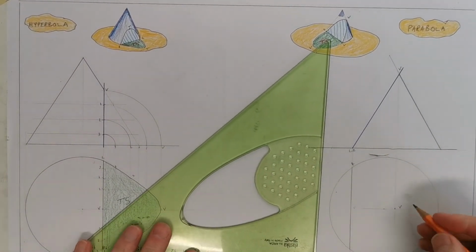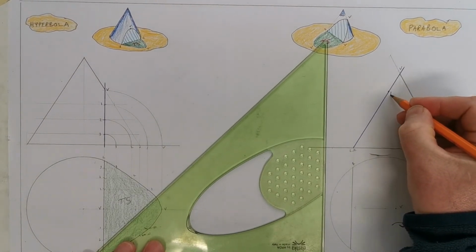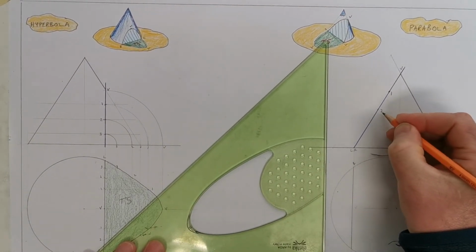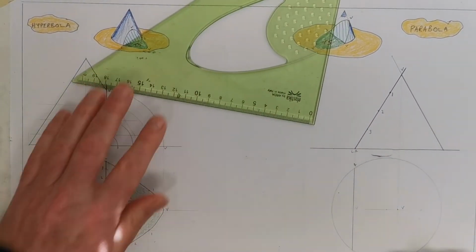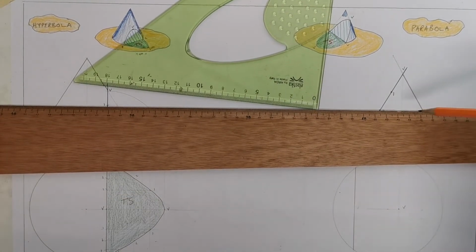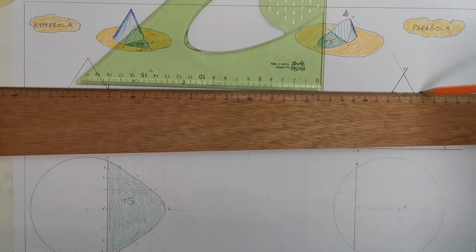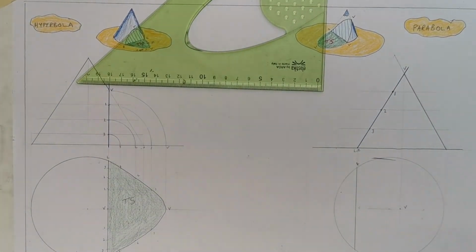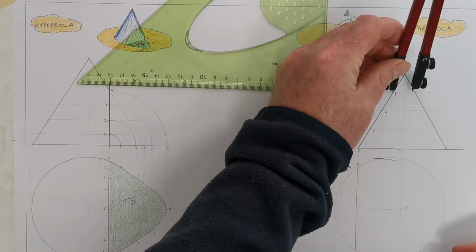Okay, so to continue on there now, what I want to do is pick a few random points, point 1, point 2, point 3. So I'll just take some random points there. Going to cut some horizontal sections through all of them. Again, you might need to reference the video of the ellipse where I went through that nice and slow.